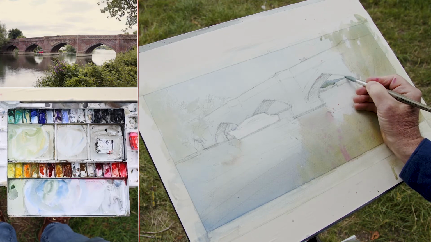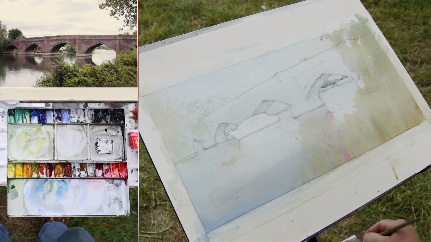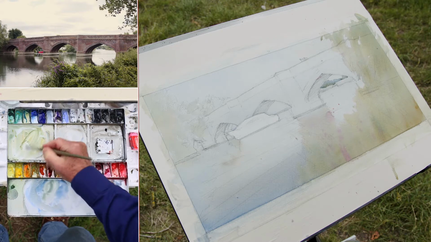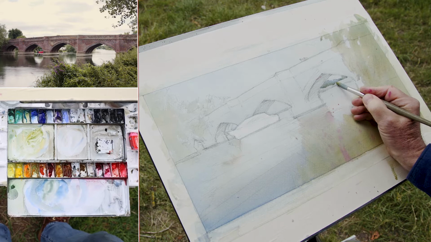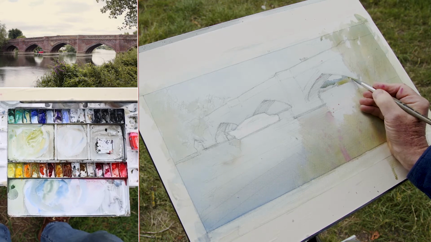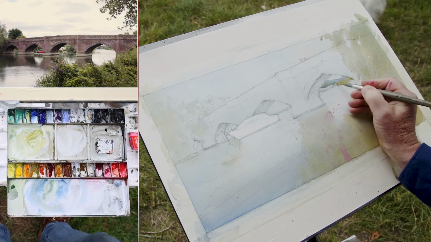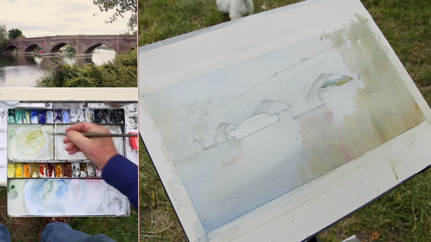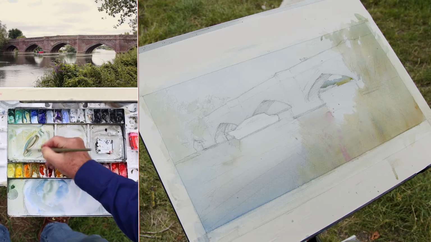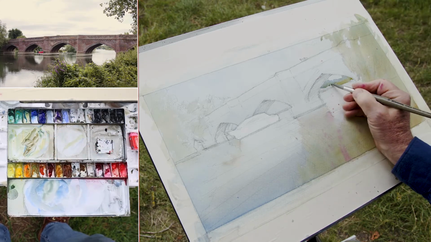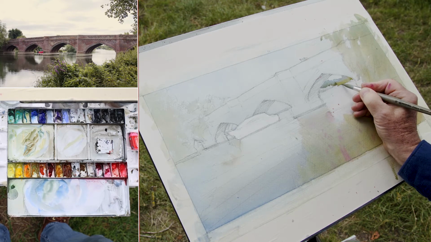Okay. And this here is slightly warmer. Here, the reeds. And then we get slightly darker at the base of these, as we do at the base of this.